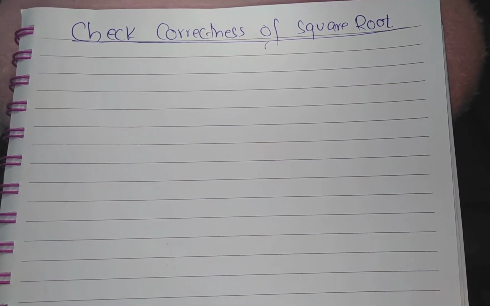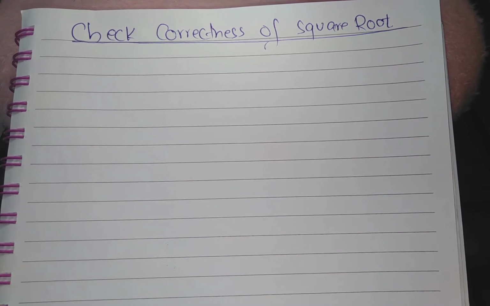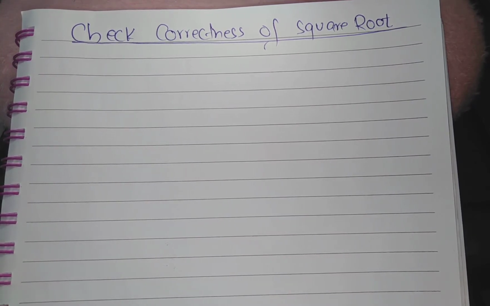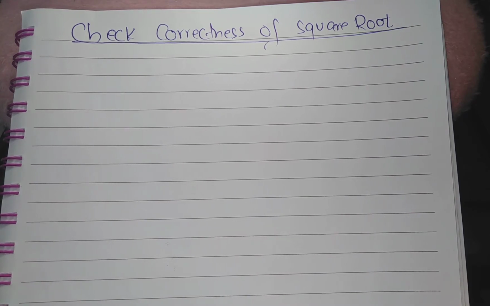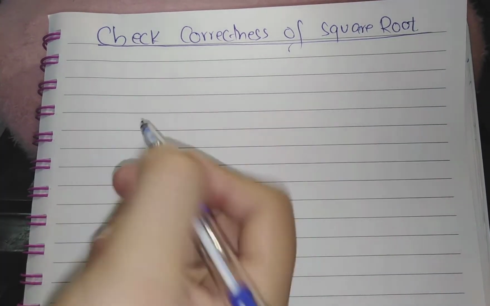In this lecture I will teach you how to check the correctness of square root. In other words, this method can be used if the question is given in the form of square root and you have been asked to point out which of the following is the exact square root of this number. So by using this one digit method you can check the square root and point out the answer. So let's do an example.